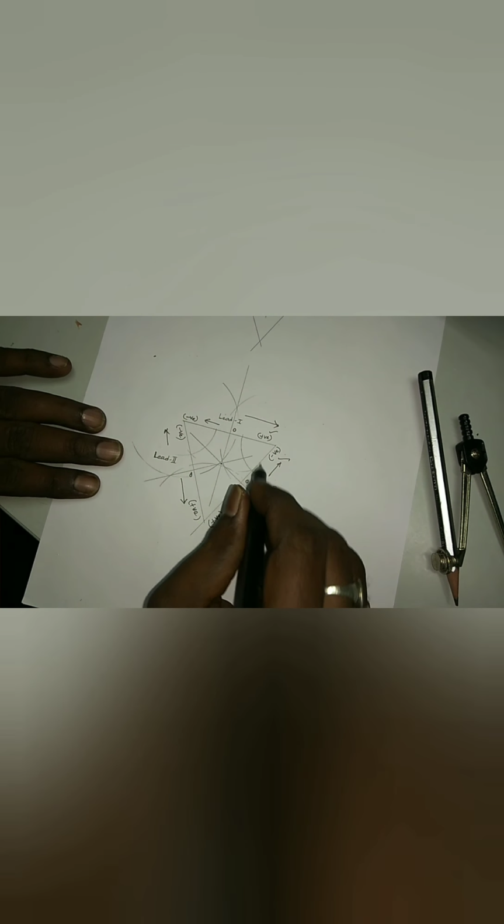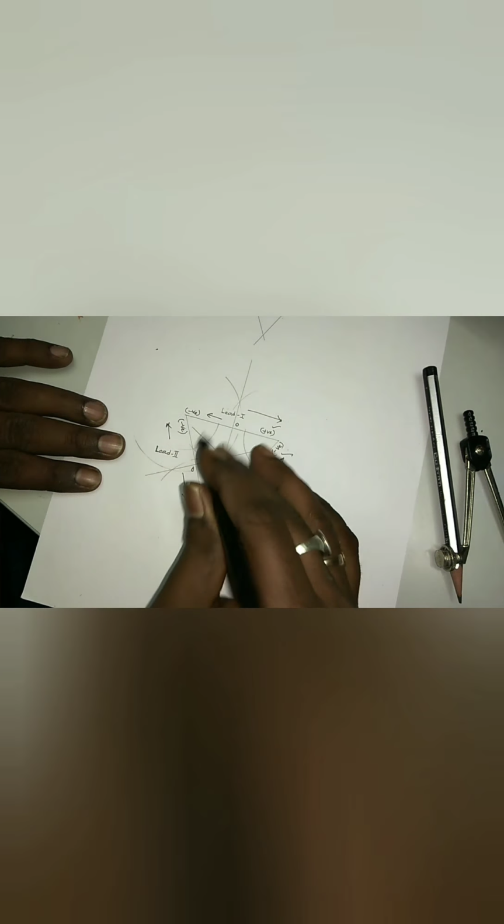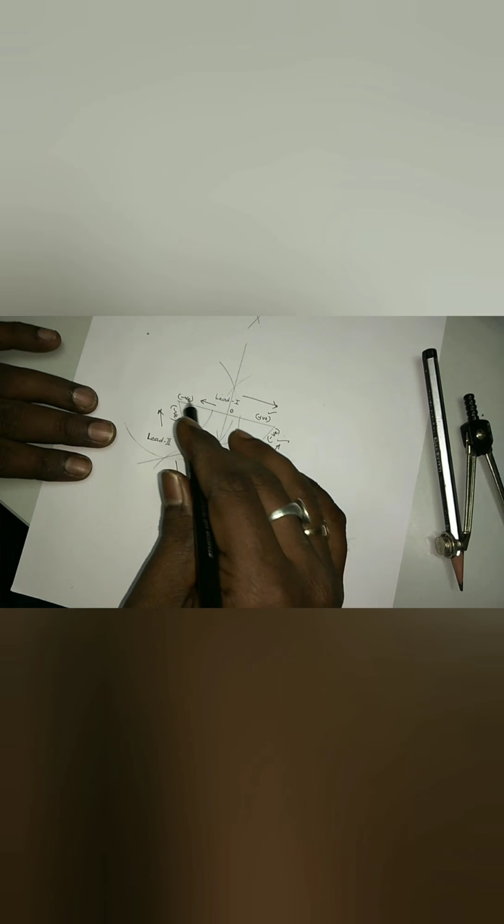Now what we have to do is draw a circle which touches the three vertices of the equilateral triangle. Taking the center, from the center we have drawn the circle. This is shown.